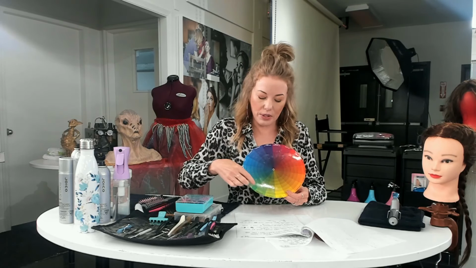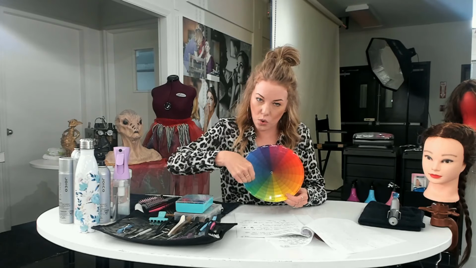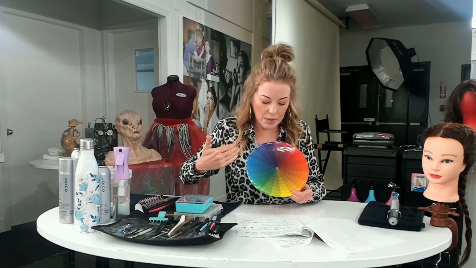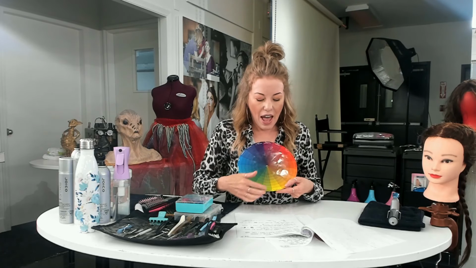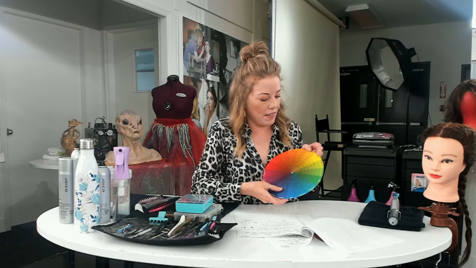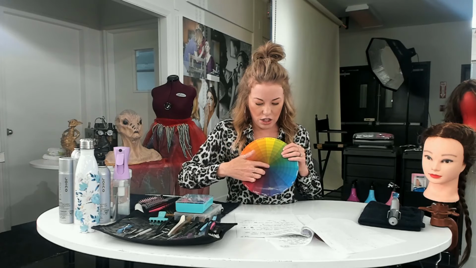A lot of color wheels have fewer cool colors and more warm colors. We also have our olives, which lie in the yellow to yellow-green area. So our olive skin tones are in this section here.